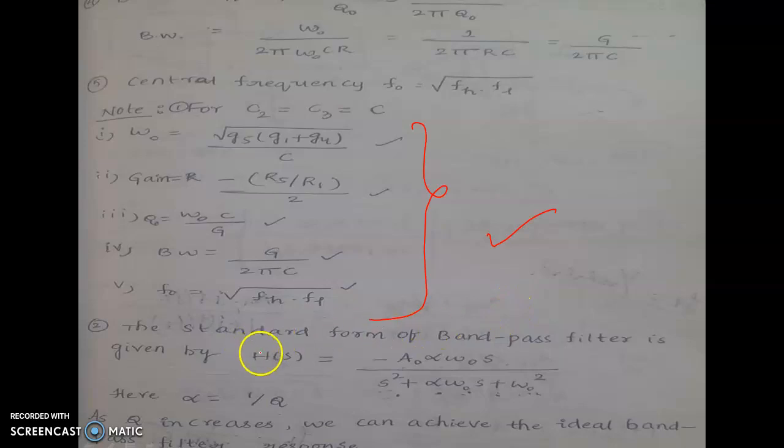So what is the standard form? The standard form of the bandpass filter is given by H(s) equal to minus A naught alpha omega naught s by s squared plus alpha omega naught s plus omega naught squared. Here, what is alpha? Alpha we have also given in terms of the quality factor. As the quality factor increases, we can achieve the ideal bandpass filter response. That you need to remember. This is a very important point from the theory.